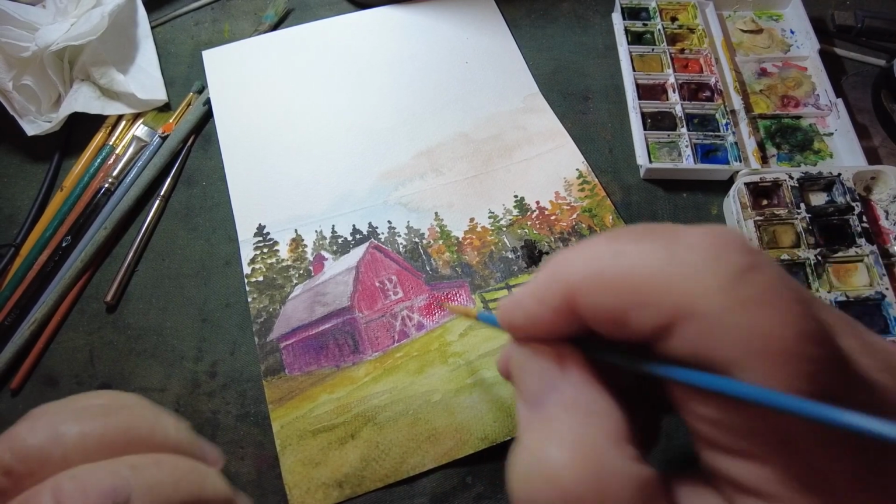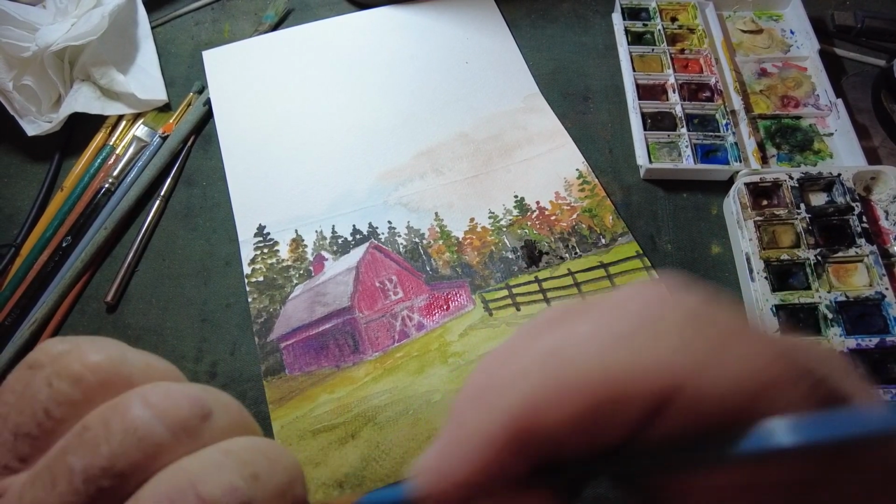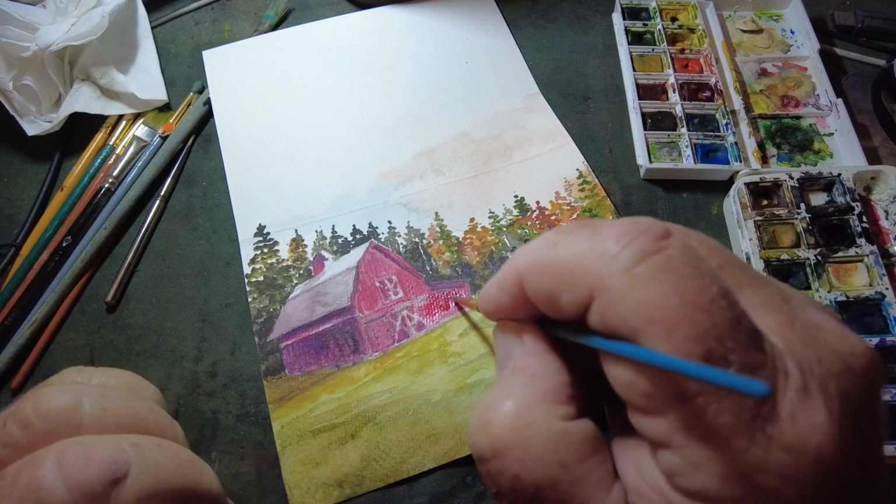I'm going to lift some of that red up there. Some of it needs to be lifted.